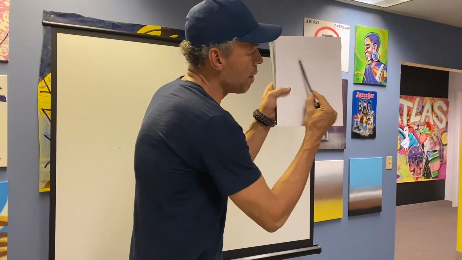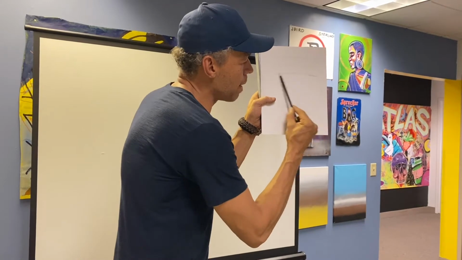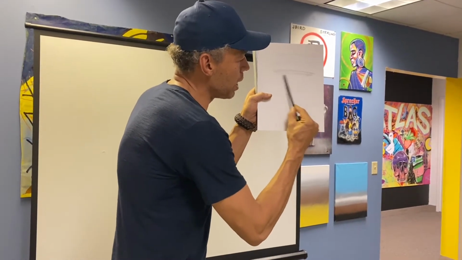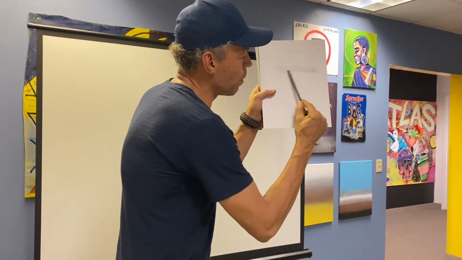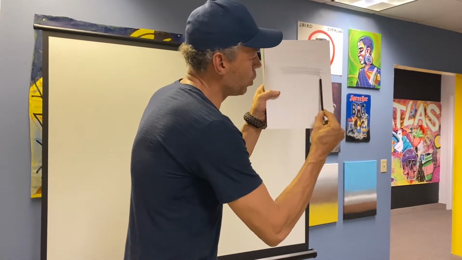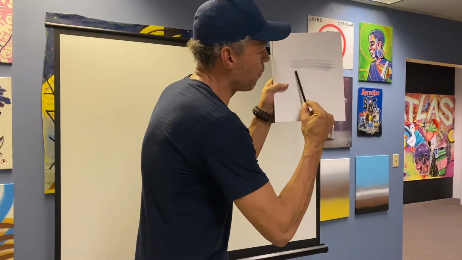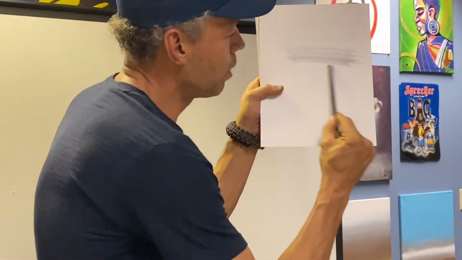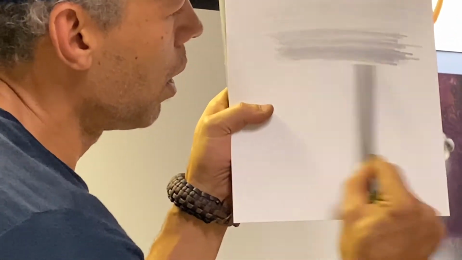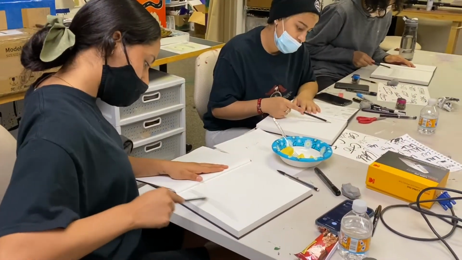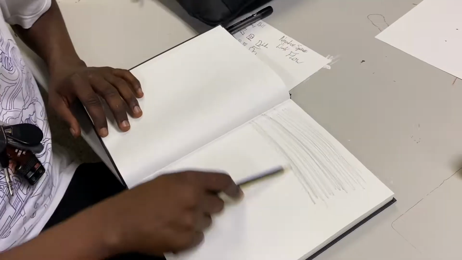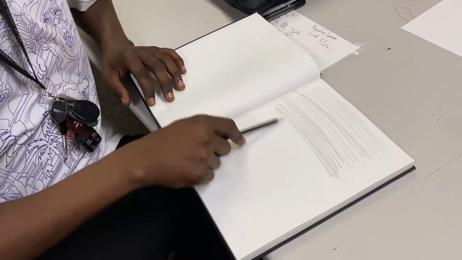You start as light as you can, and by the time you get down, slowly, about halfway through the page, start getting darker. I want you to create a fade with your pencil. I want to see all you guys make a fade on your piece of paper. Get a little stronger at the bottom. Awesome.